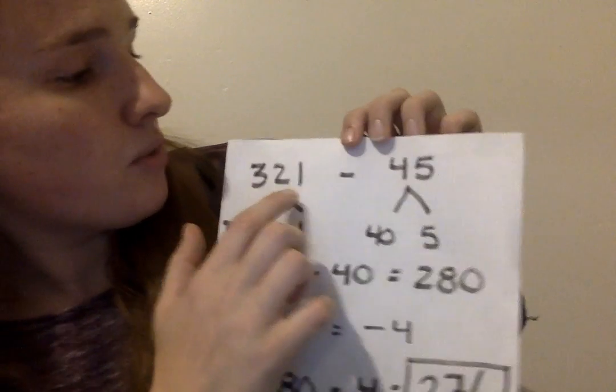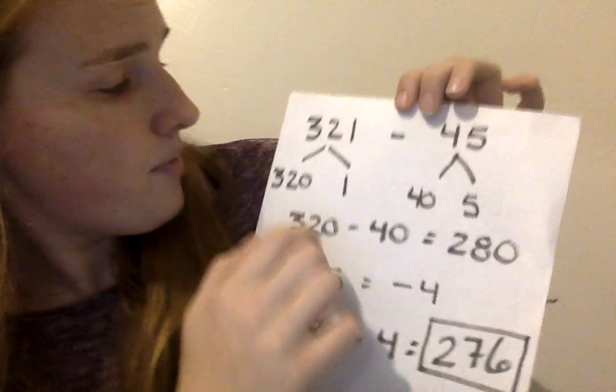A third strategy that students might use is place value thinking. This strategy helps students think about rebuilding by having them break apart the minuend and the subtrahend into tens, hundreds, and ones. I have the problem 321 minus 45.